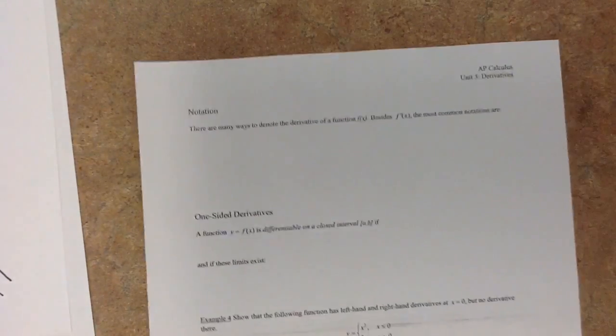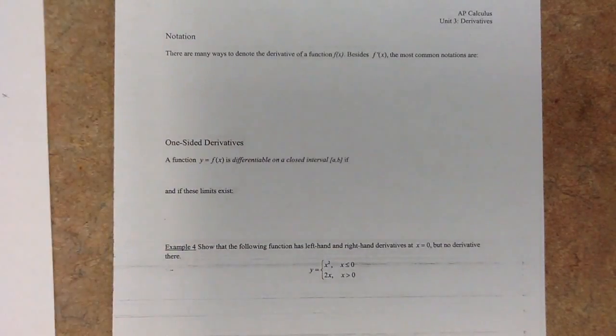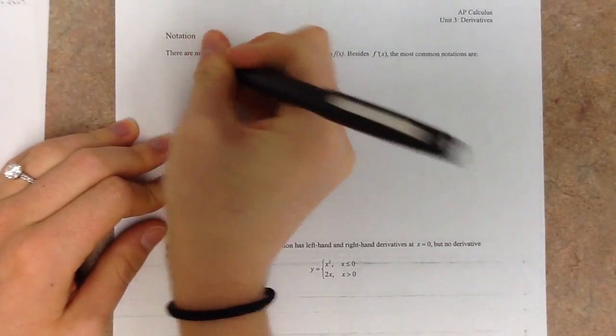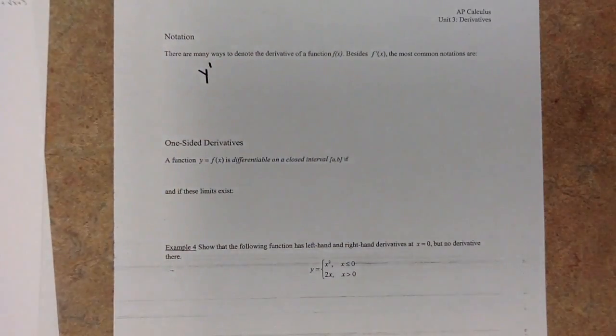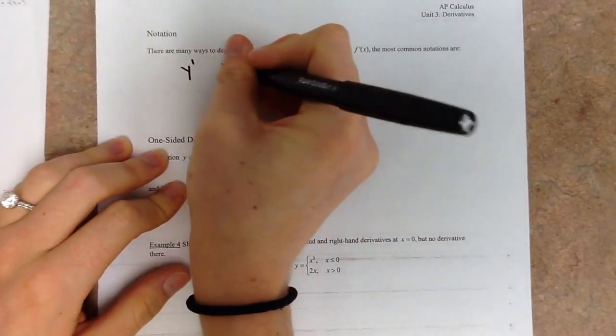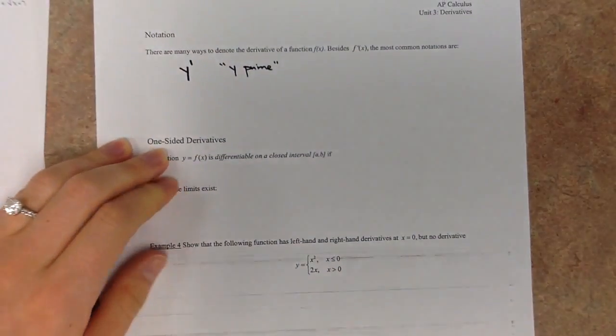Okay, so some notation. We've talked about f prime. There's a bunch of different ways that we can do notation. You could see y prime. So f of x and y, you can swap one out for the other. So instead of f prime, you could see y, which we read as y prime, just like we read f prime of x.